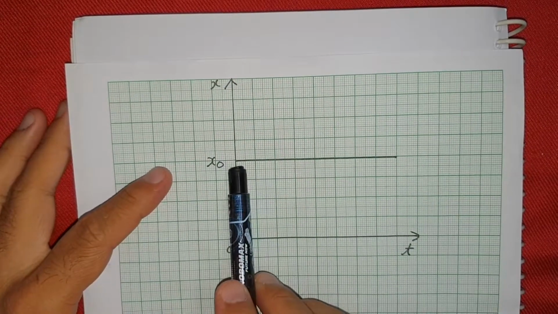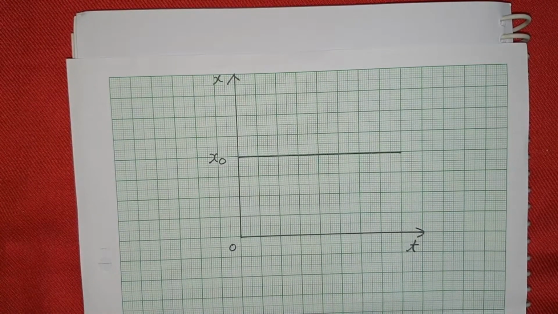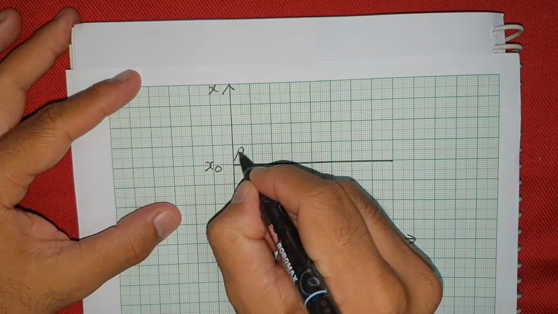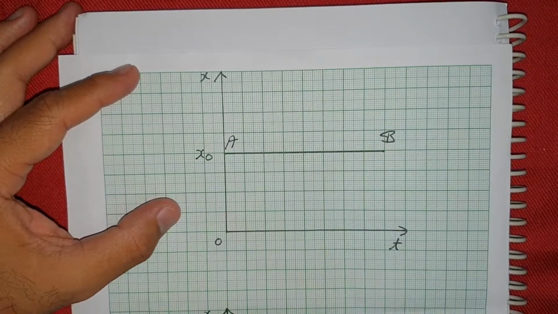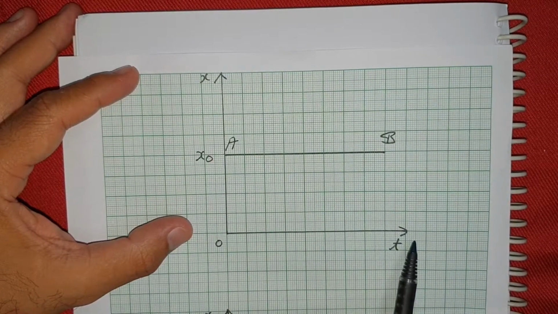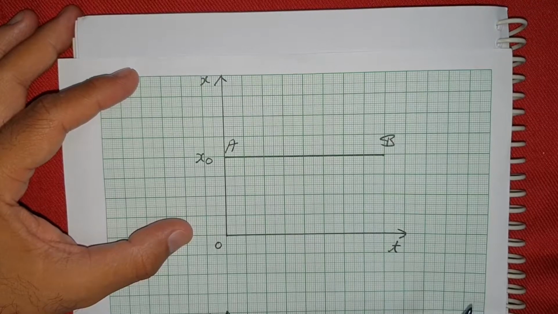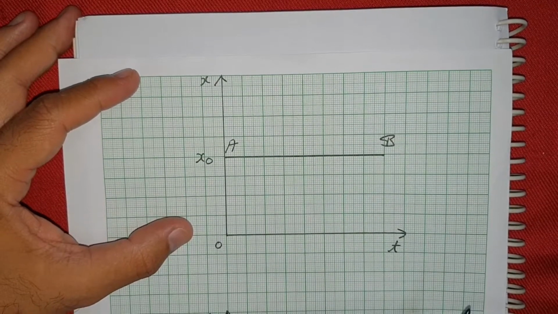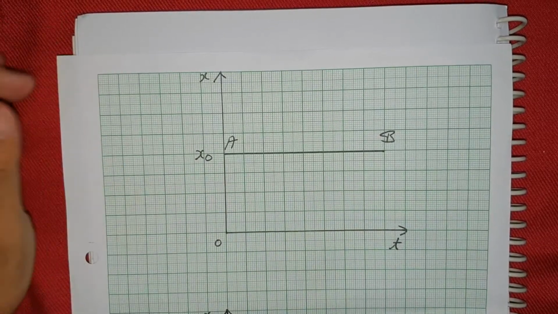Now, see, if you consider the motion, like you consider this as a point AB. So, you can say consider this motion as AB. Now, from the graph, as you clearly see, though the time is passing, the position of the object is not changing. So, that means the object is at rest. So, in this graph, the object is at rest.